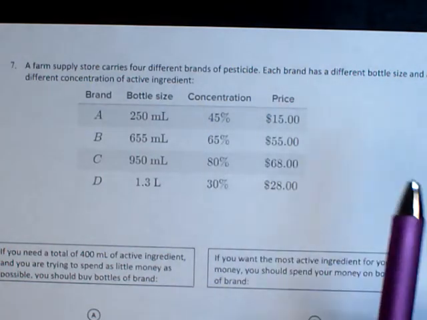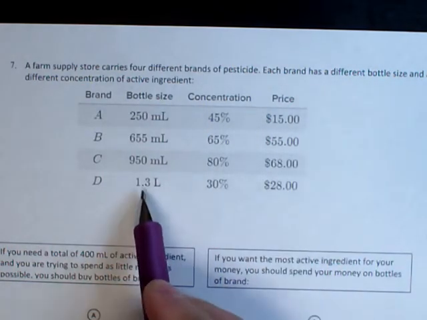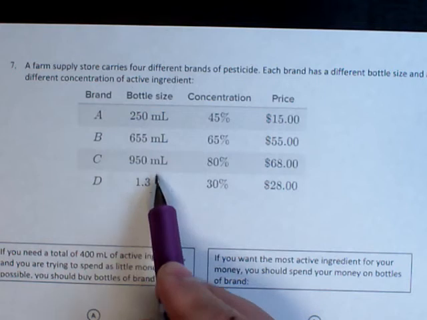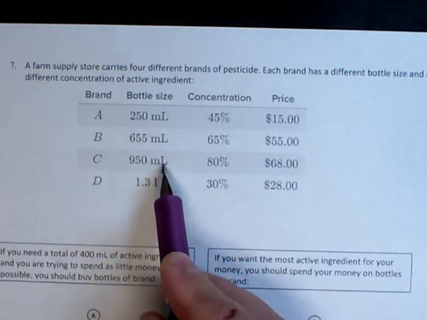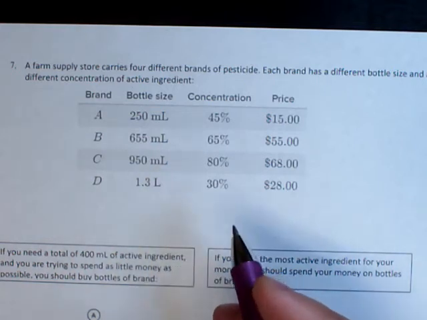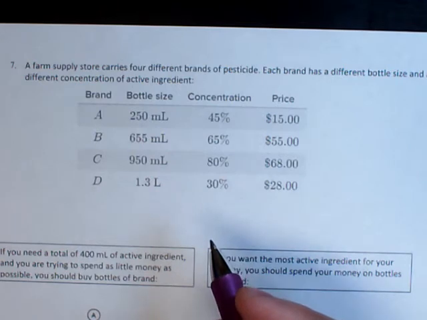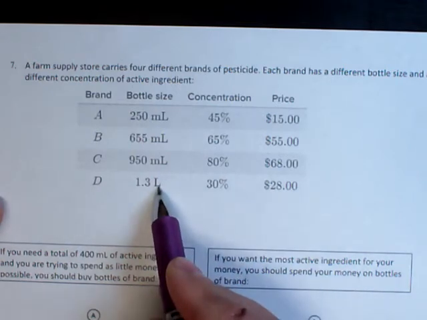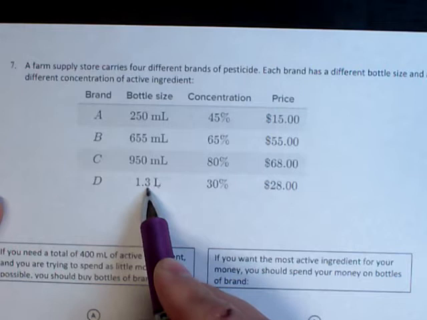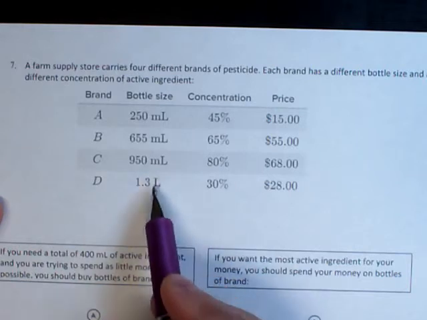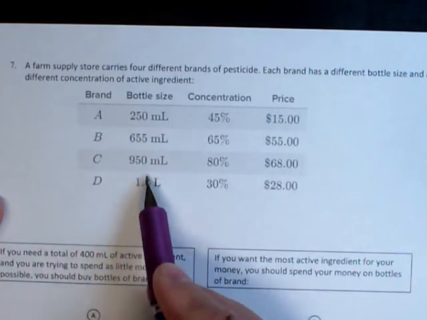Just to get a fair comparison, you would need to know that the m in front of a unit means it's a thousandth of the big unit. So 1 liter would be 1,000 times 1 milliliter.